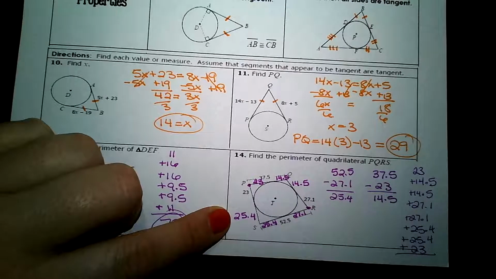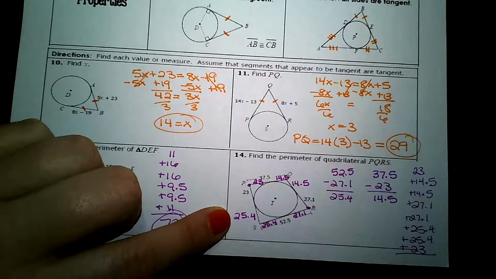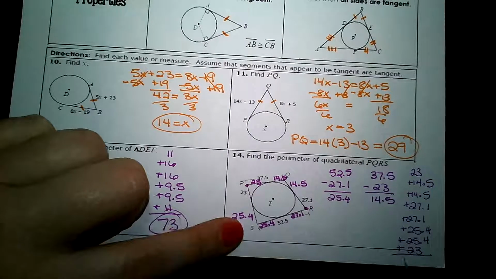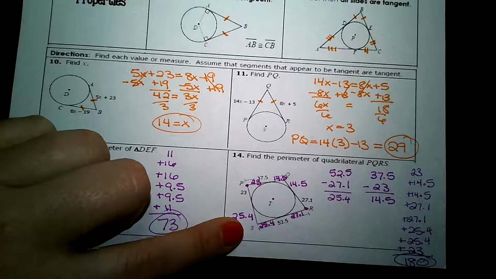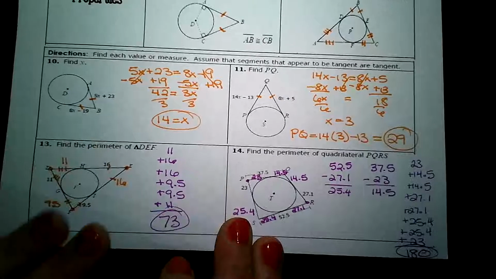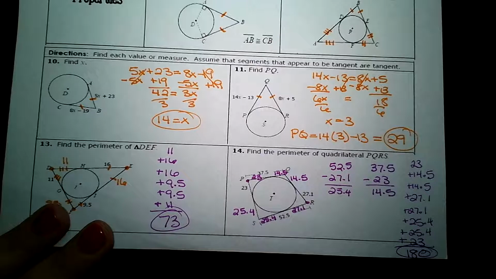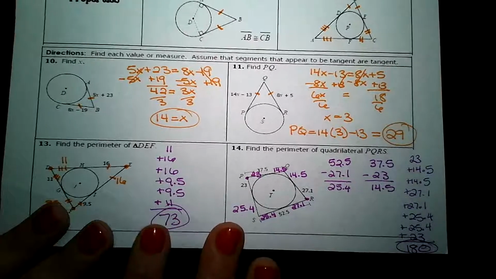Almost done. 2 23s, 2 14.5s, 2 27.1s, and 2 25.4s for a total of 180. That is not 180 degrees. That is just 180, I don't know, inches around this perimeter, feet, miles, yards, whatever.